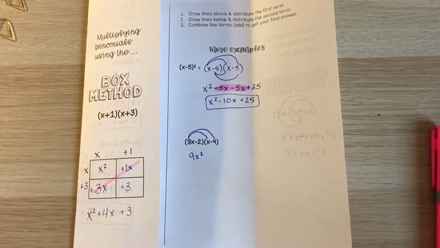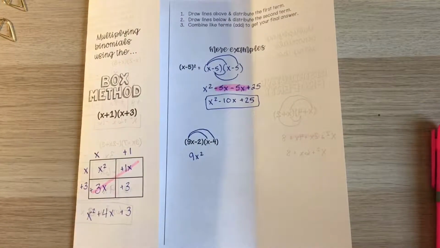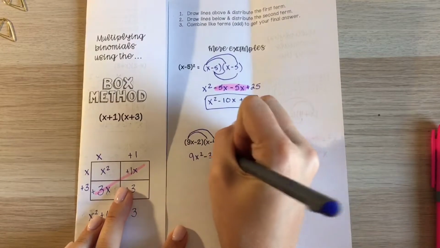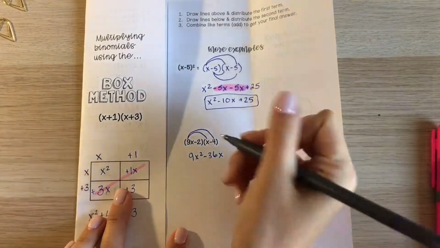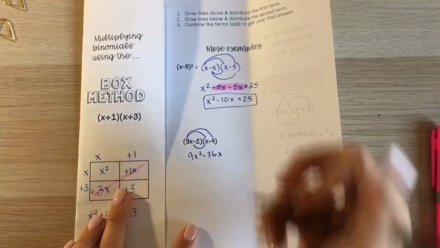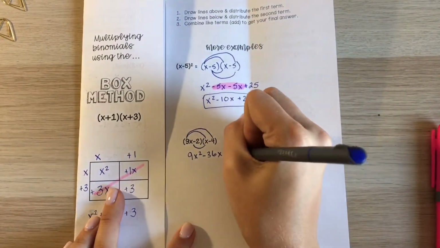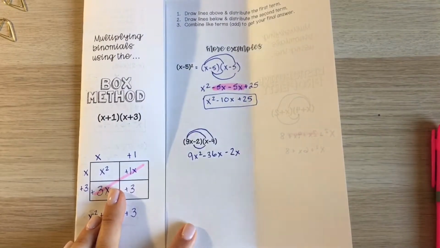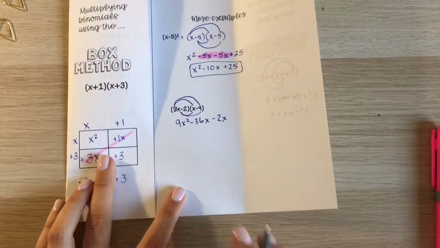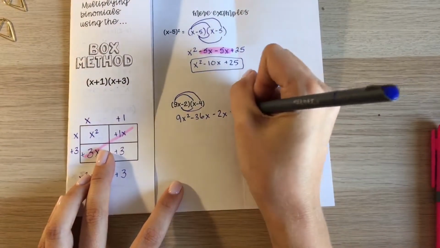So this is a positive 9 times a negative 4, which makes a negative 36x. Our inside terms are, again, a negative 2 times a positive 1x, which becomes negative 2x. And then our last term is negative 2 times negative 4, which is going to be a positive 8.